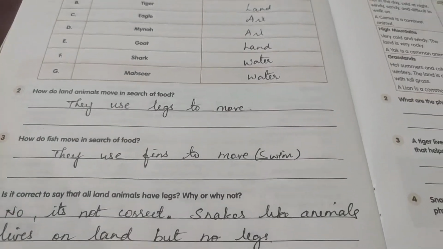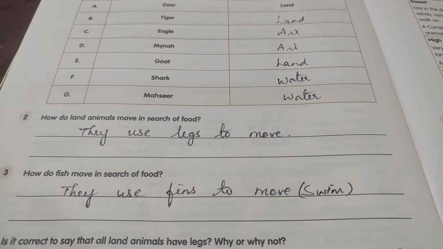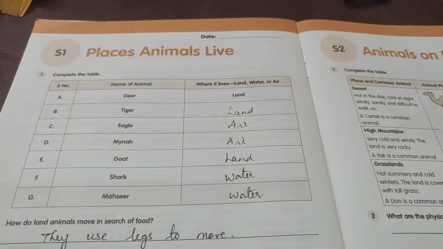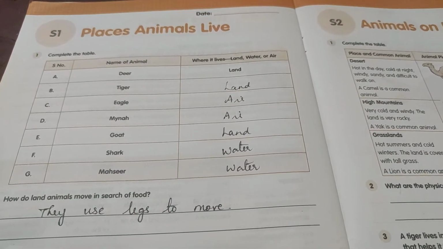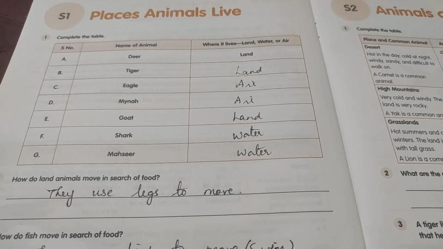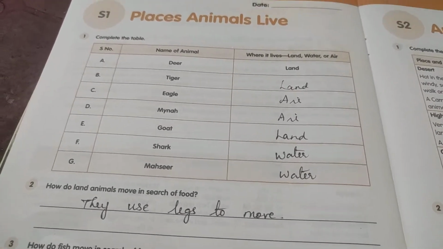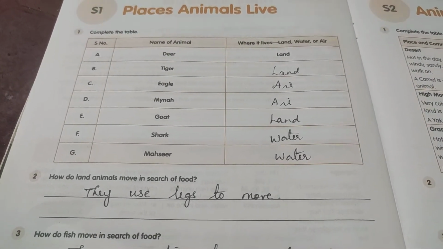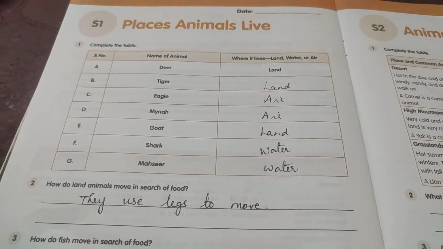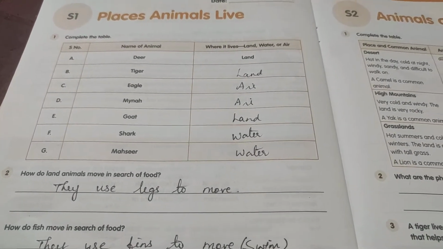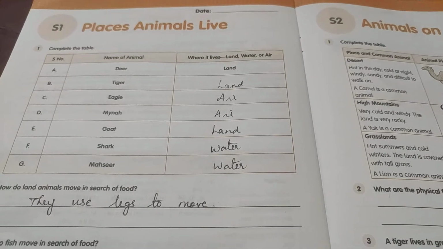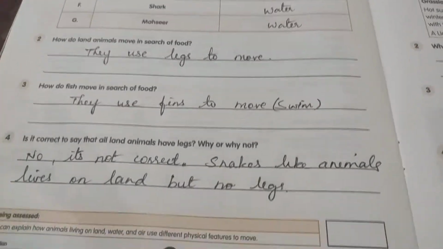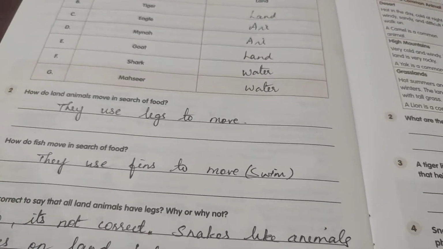Now, we'll go to the next question. How do land animals move in search of food? How do they move on land? Yes, by legs. So totally you have three types of movement organs. Animals will have three types: legs to walk on the land, wings to fly in the air, and fins to swim in the water. So here the second answer you can write, they use legs to move. Or simply if you write legs also, it's fine.